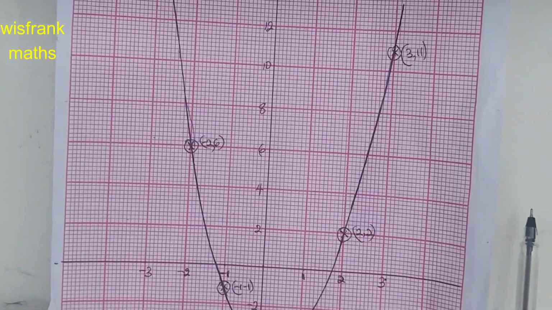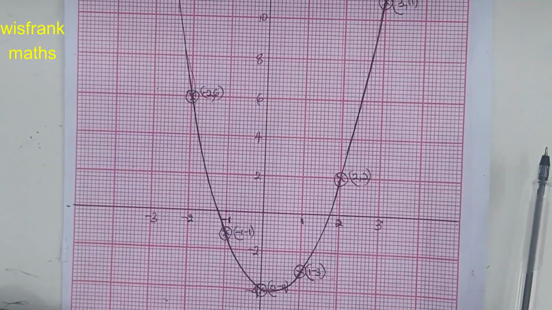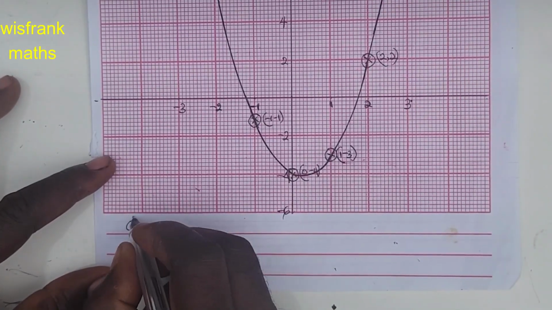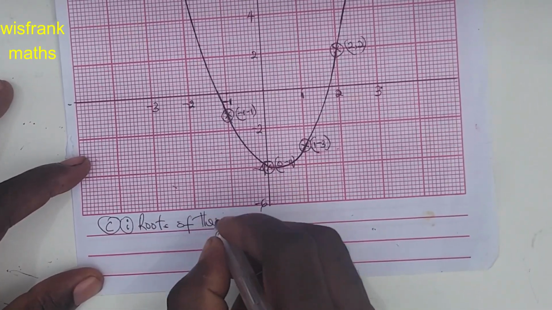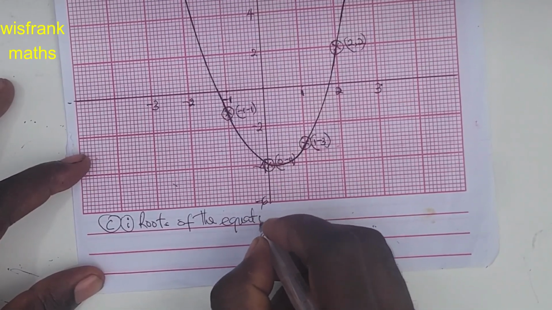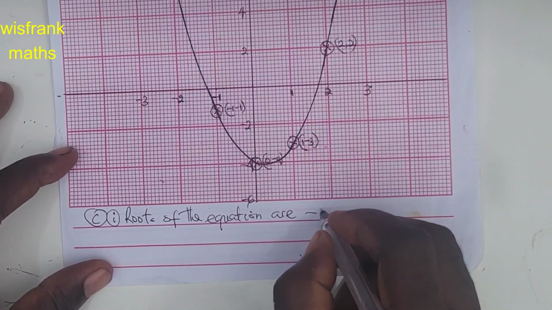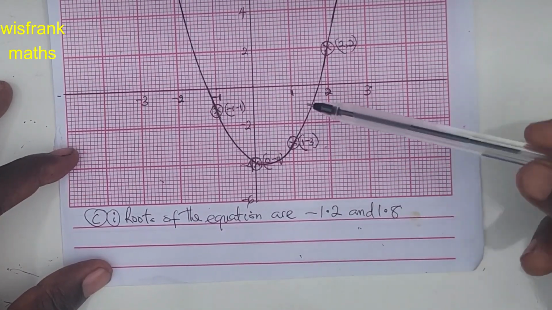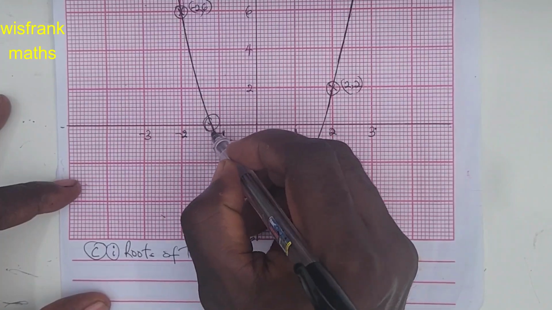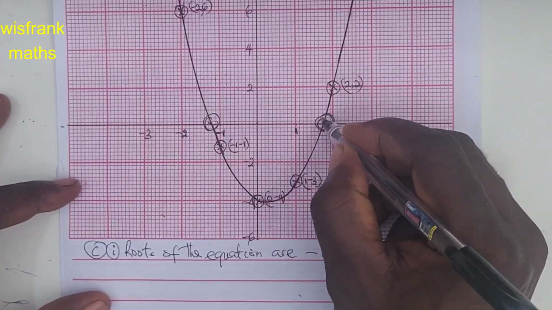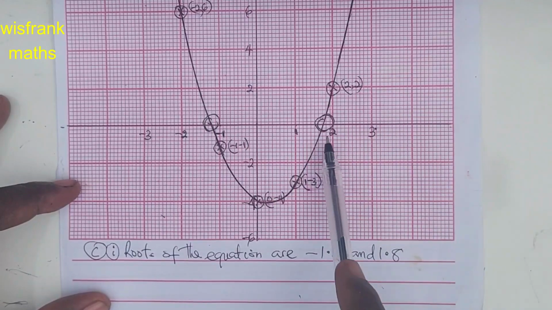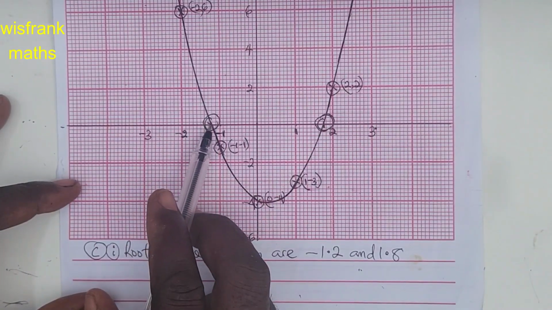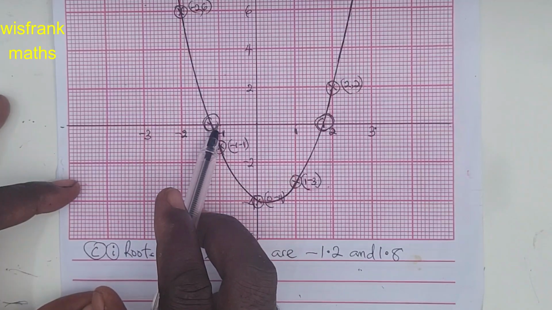So the next step is for us to answer question C1. C1 was saying, the roots of the equation are -1.2 and 1.8. So the roots, this is where the curve cuts across the x-axis. That is the root of the equation. This place is 1.8 and this is -1.2. That is where it passes.